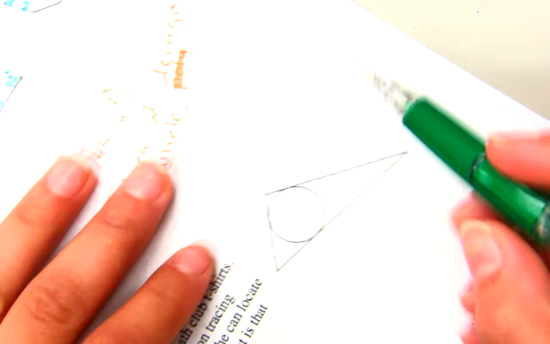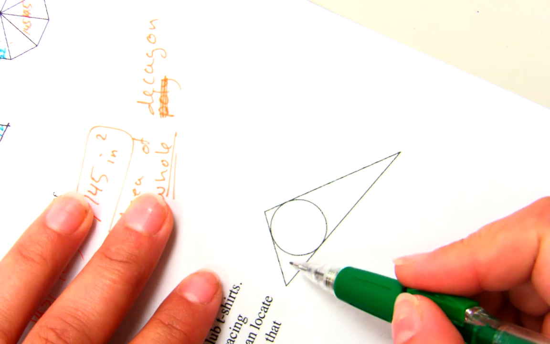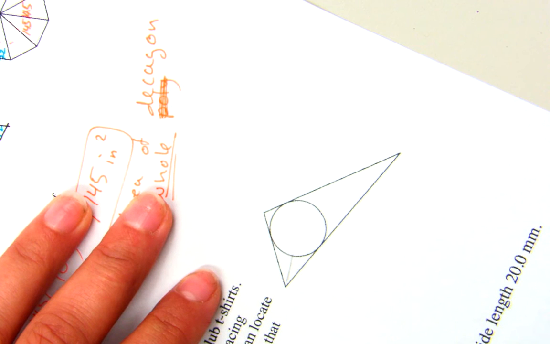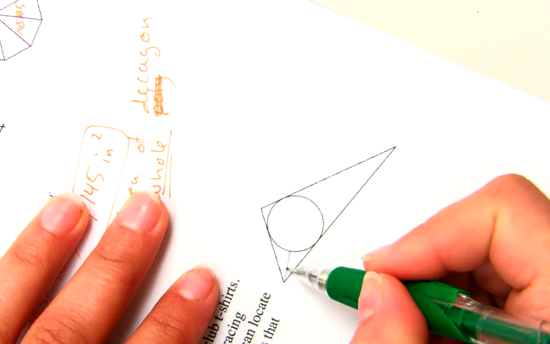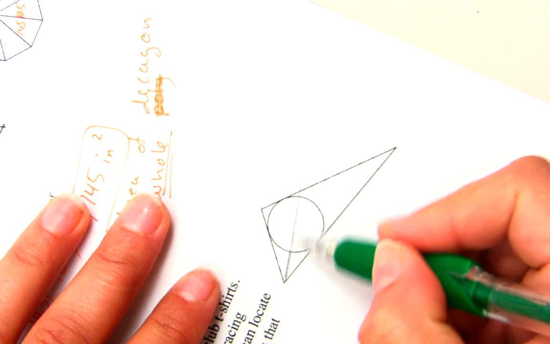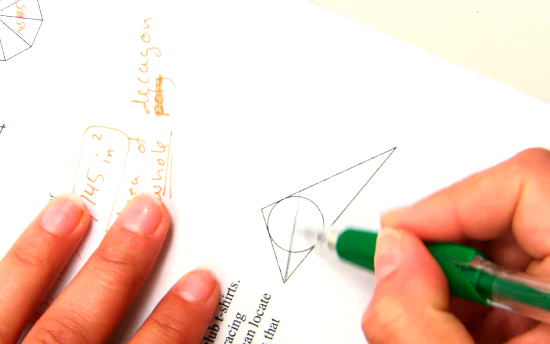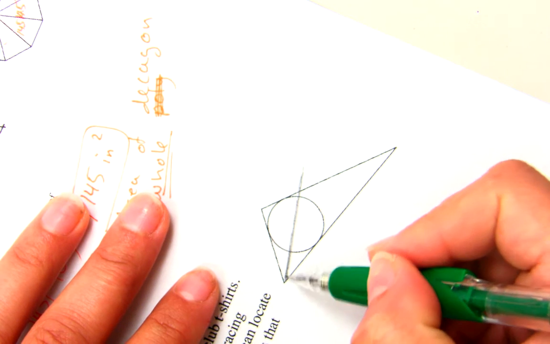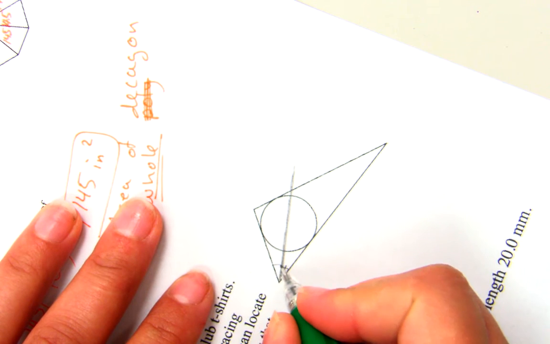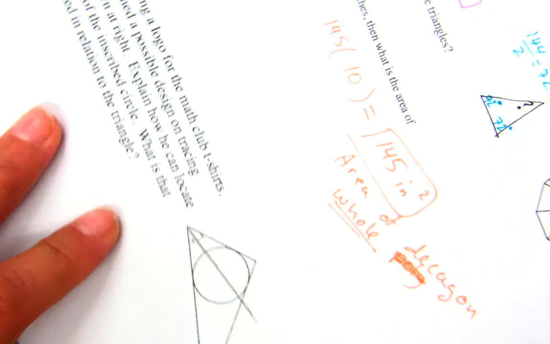This should work. Okay, so this looks about like the middle. This looks about right. It's probably not right, but that's okay. Right now, it's the best I can do. So then this angle here is the same as that angle there. And then we're going to do the same thing for this one.